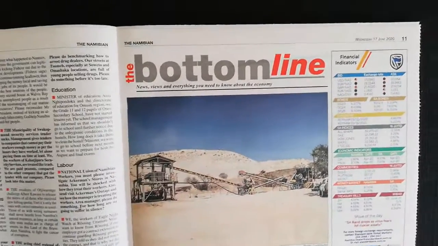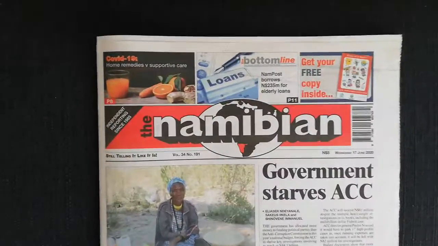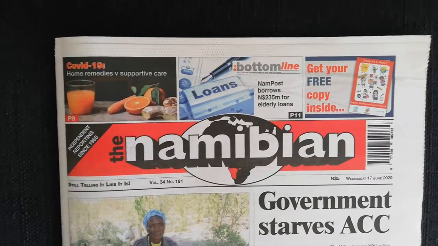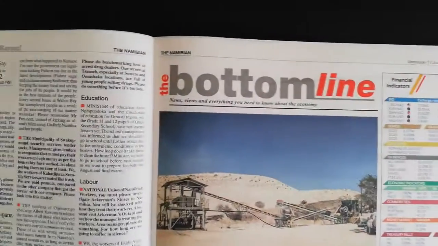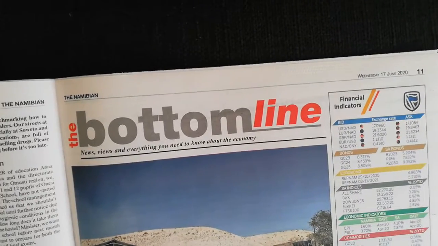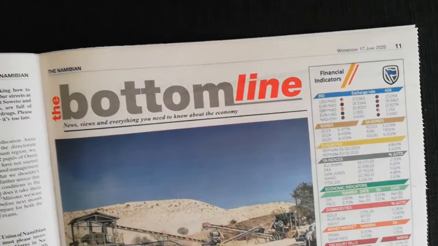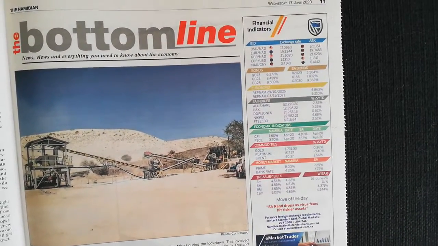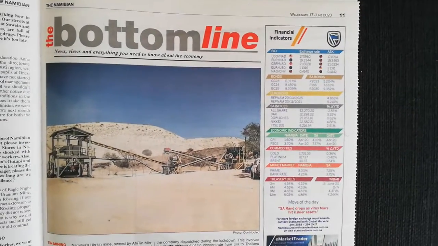So you have, which signifies the bottom line. So you have your main masthead here, the newspaper's logo on the front page, and then you have a kind of subsidiary masthead signifying the bottom line, signifying that this is for you if you want to read about business and economics. Also notice how you've got a fact box here, which is quite clever.